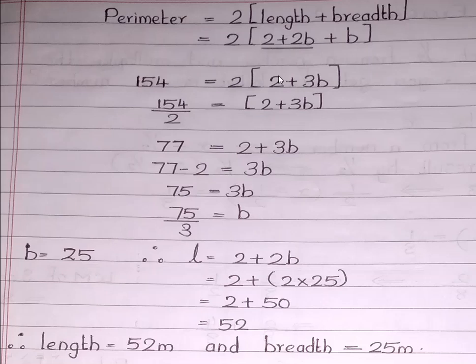Will you add it? No. Why? 2 is not a variable. 2 is a constant. You can never add a constant and a variable, so don't add it and write 5B. It is not allowed. 154 is equal to 2 into (2 plus 3B). Why did you write 154 here? Because perimeter is already given in your question. 154 by 2. Suddenly where did this 2 come from? 2 is coming from here. 2 is multiplied here, so when you take it to the other side of the equal to sign, it becomes division.